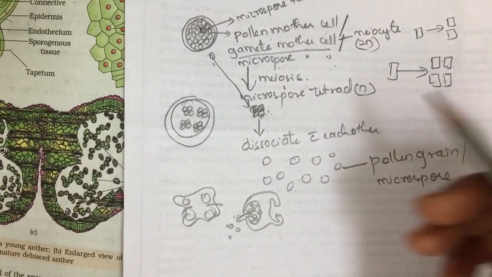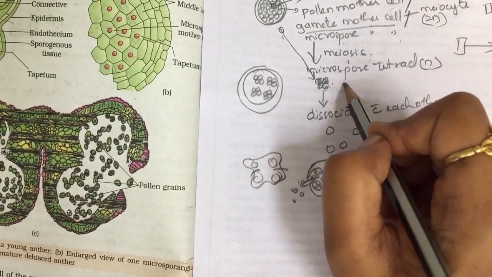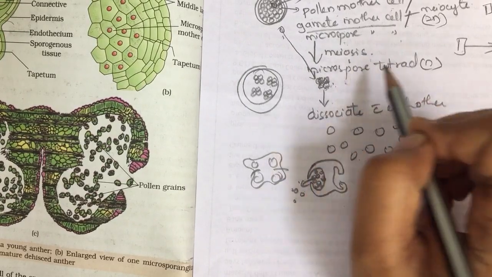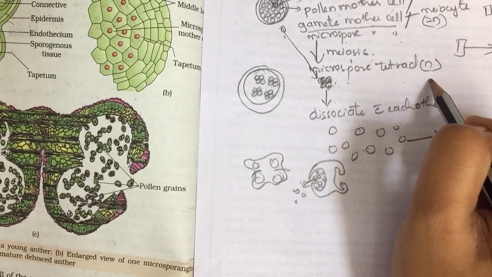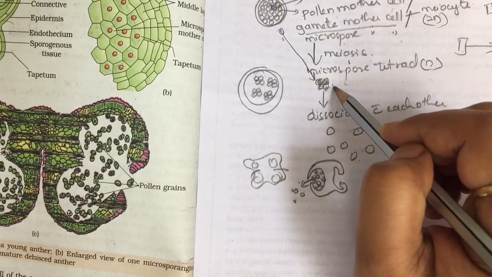So as soon as meiosis is completed in the pollen mother cell, it produces 4 microspores. That's why it is called a microspore tetrad, and each one is haploid. From one sporogenous tissue, 4 microspores will be produced.